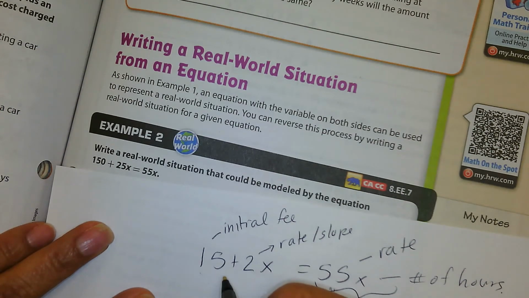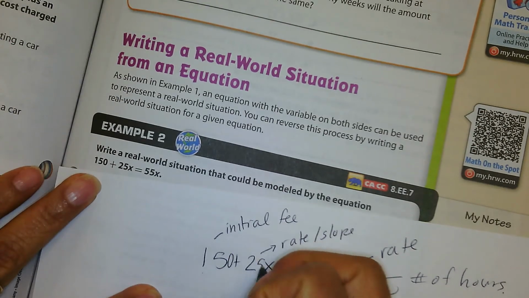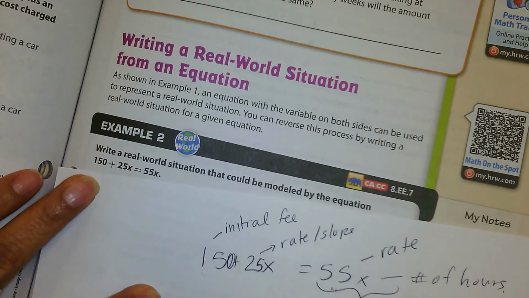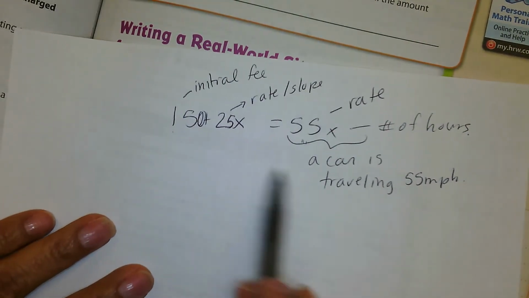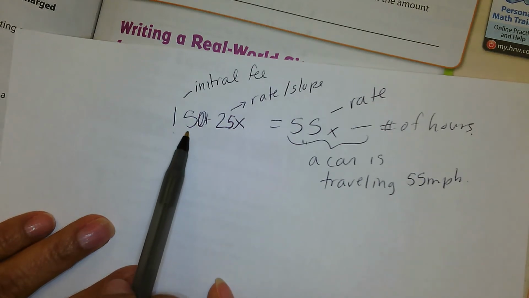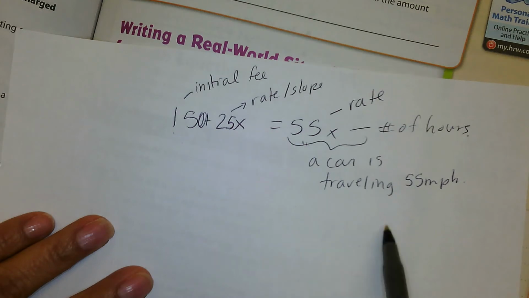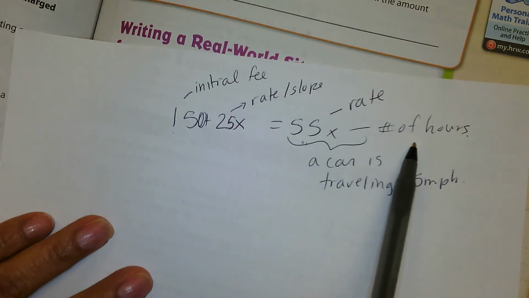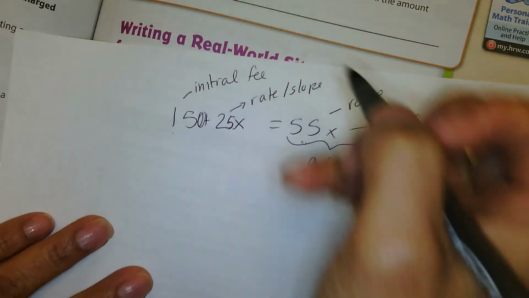A bike. Wait. Okay. It was 100, 150. And this was 25. Yeah, a bike. I messed up. Okay. My second mistake. Anyways, who's counting? So I just thought of 55 is 50. It reminded me of a car traveling 55 miles per hour. The X represents the number of hours. Here, the initial fee or the initial distance.